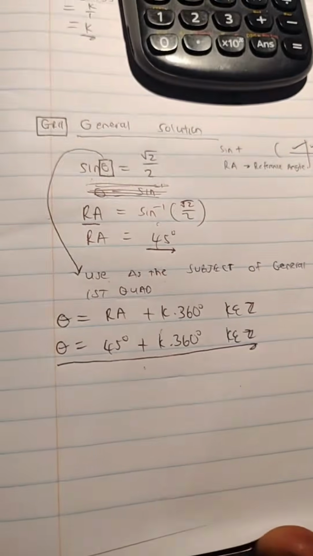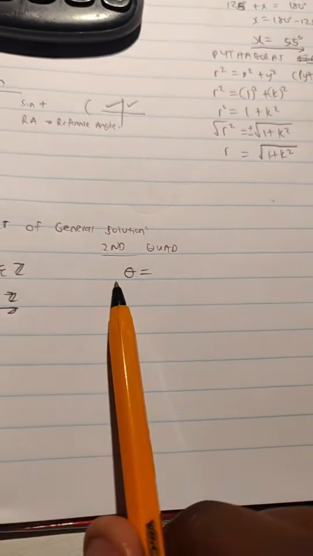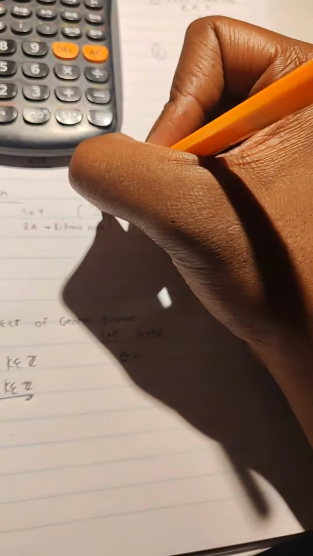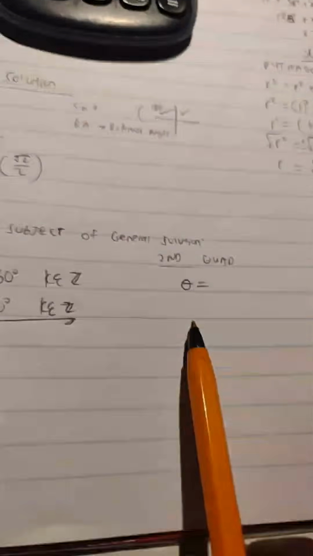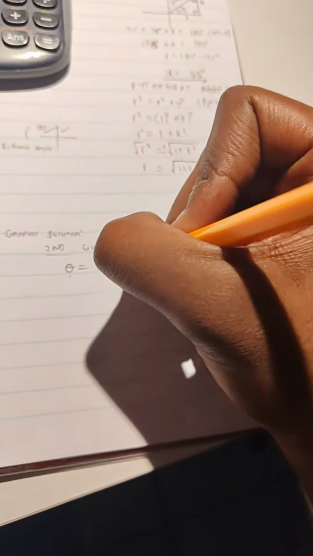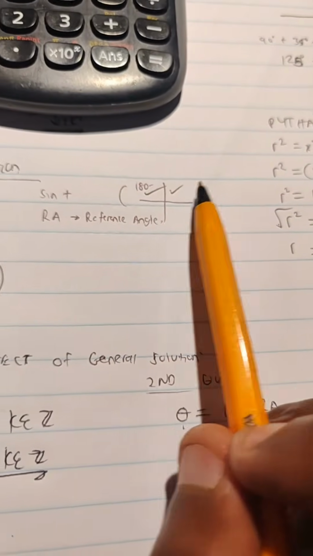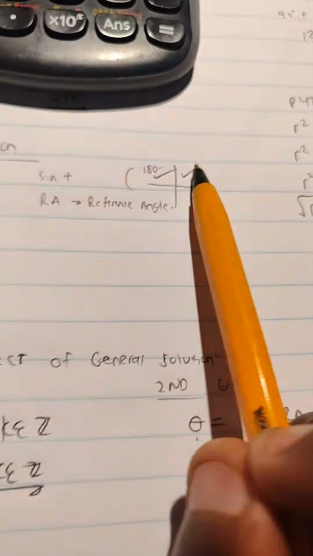That's very important. Then for your second quadrant, theta is equal to, now remember guys, in our second quadrant we have a function value which is 180 minus. In the first quadrant we couldn't say something minus, because the angle is acute already.